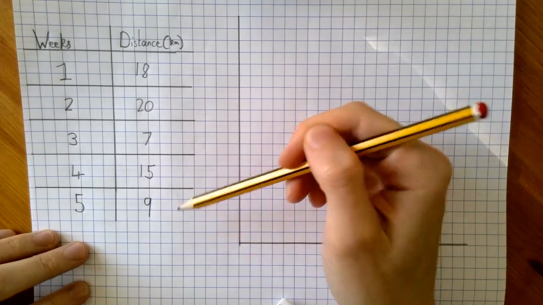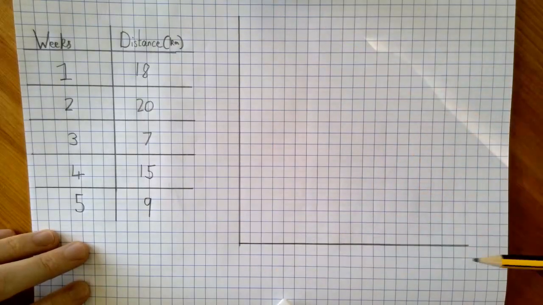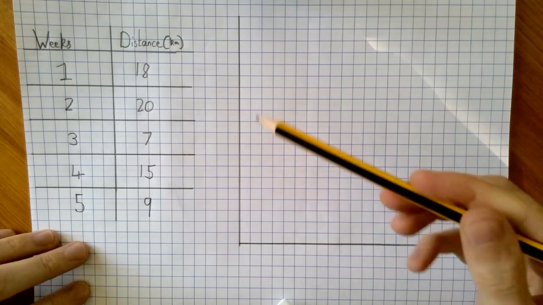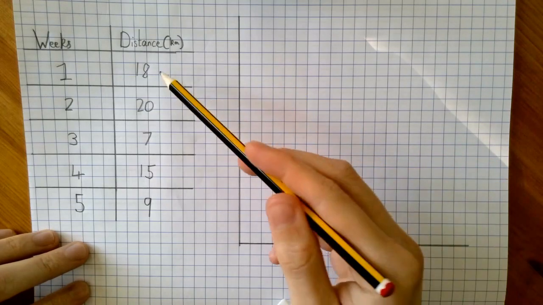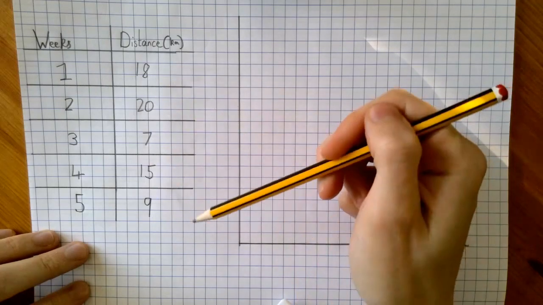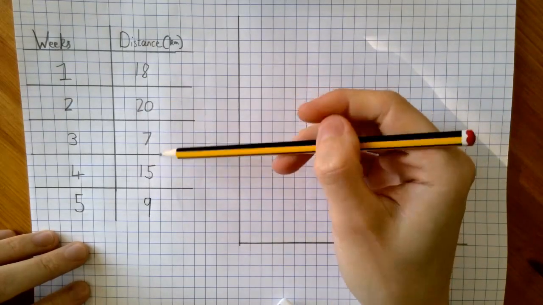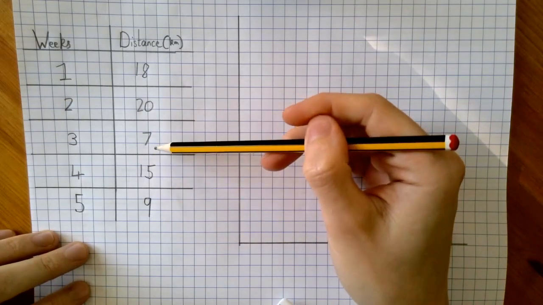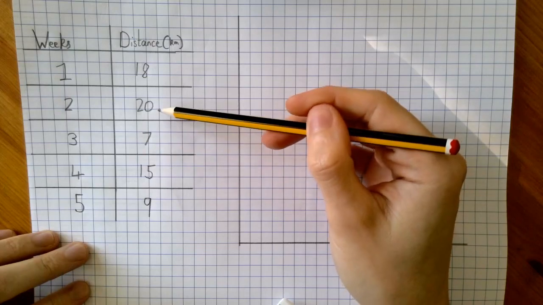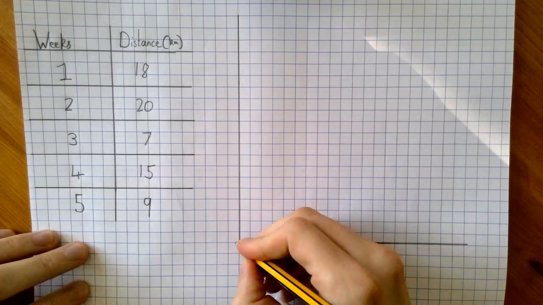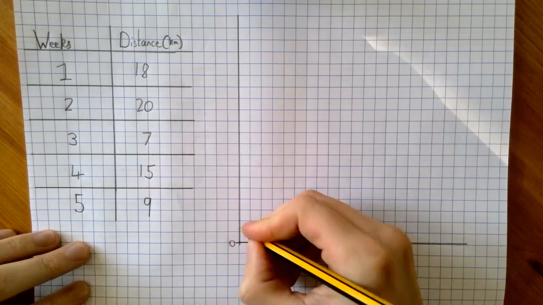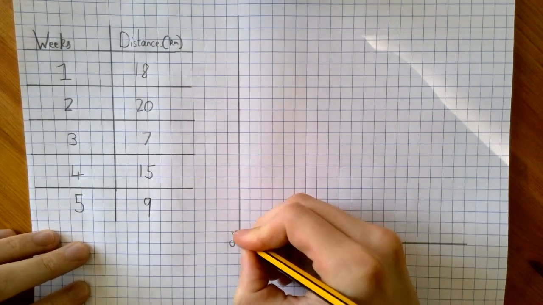Now, we should already be an expert at drawing our two axes, our x and our y. The first thing we're going to think about, however, is what our scale is going to be. Now you can see it ranges from 9, or even 7, that's even lower, 7 all the way up to 20. So in terms of my graph, I still think it's appropriate to have each jump being 2.